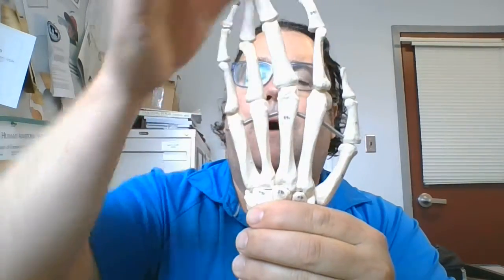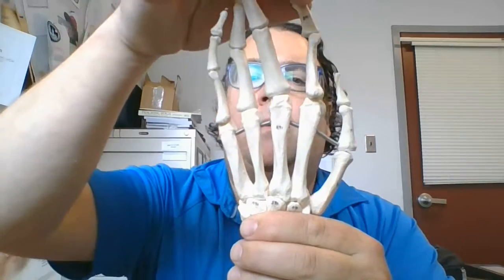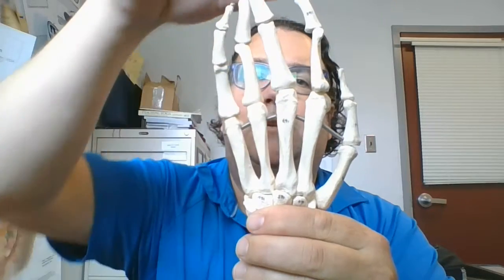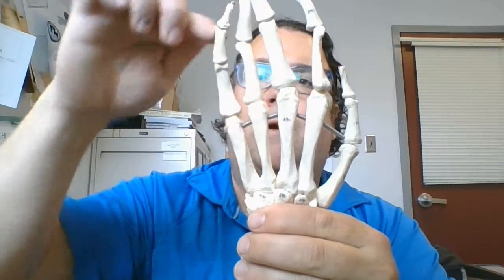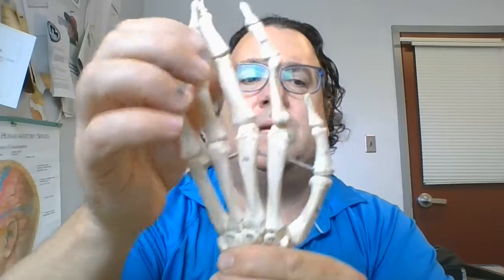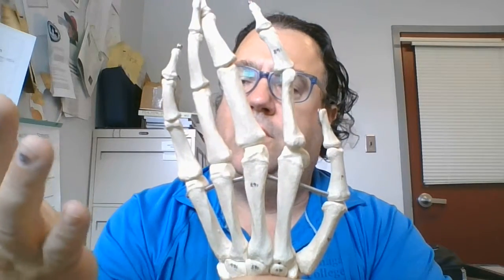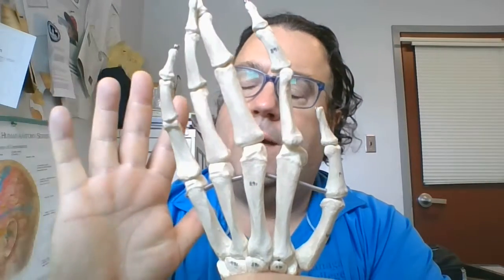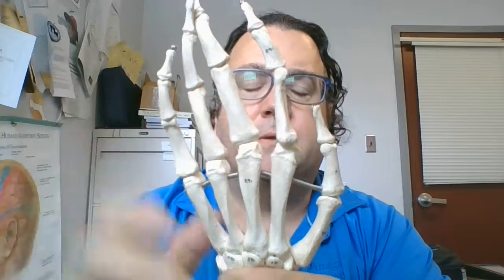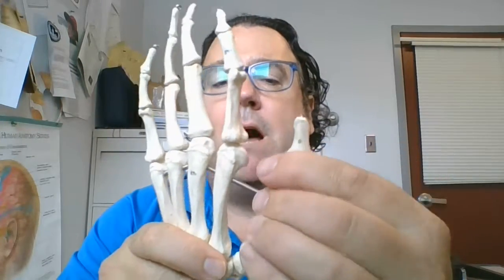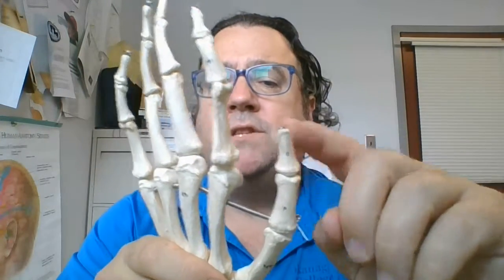Then up here above, these smaller bones, of which in each of the digits from 2, 3, 4, and 5, we have 3 small bones. And in fact, if you look at your own hand, you can identify by the creases those 3 small bones. Take a look at the thumb. The thumb has 2 small bones.